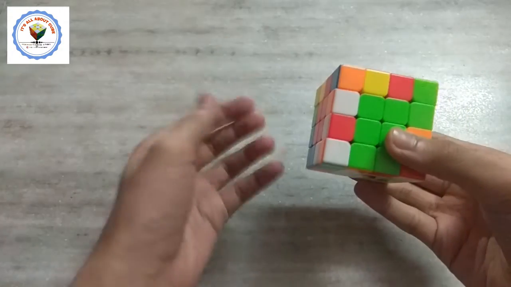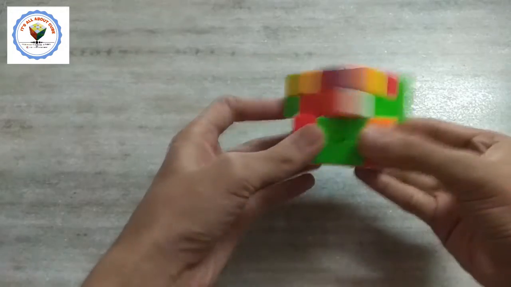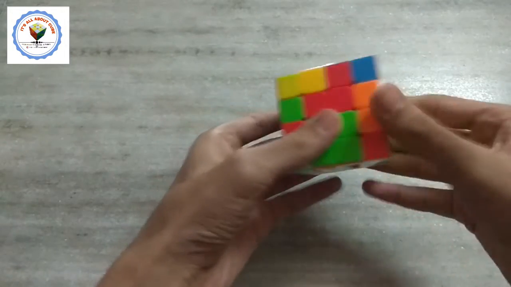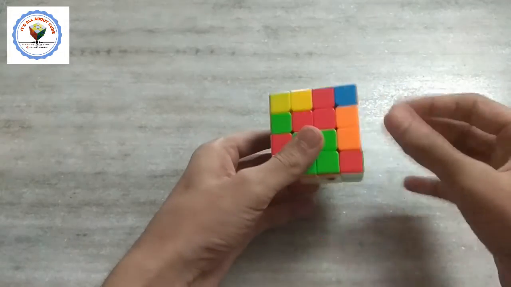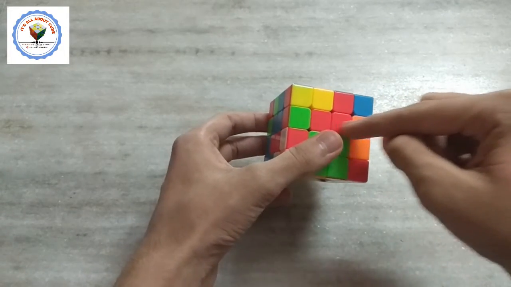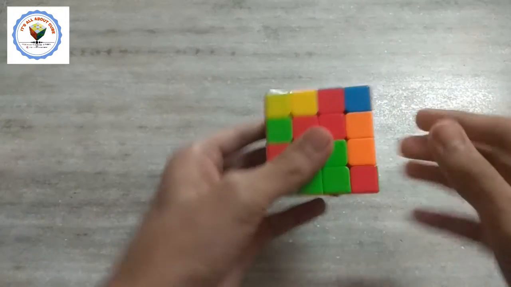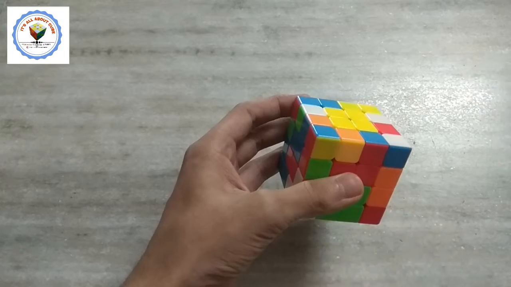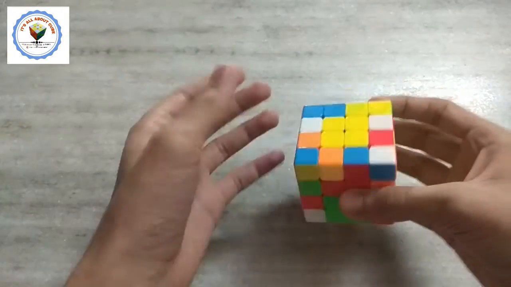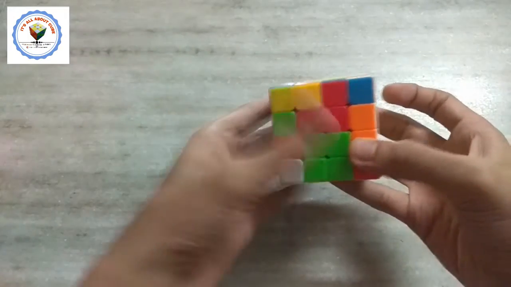Now after keeping them in the position of the pair, we can simply move our inner U layer like this. And as you can see, this is how we have paired. Now after this, you will see your center will be affected, so we have to not mess them. What we can do is move this solved edge and replace it with another unsolved edge. Here, as you can see, there are 4 unsolved edges, so we can replace it with any of them.